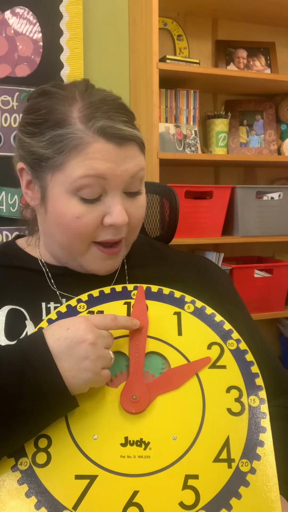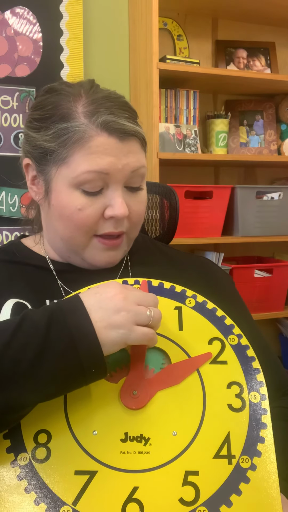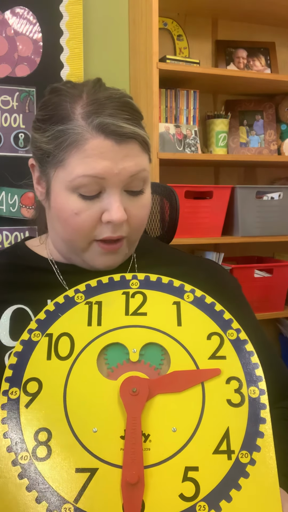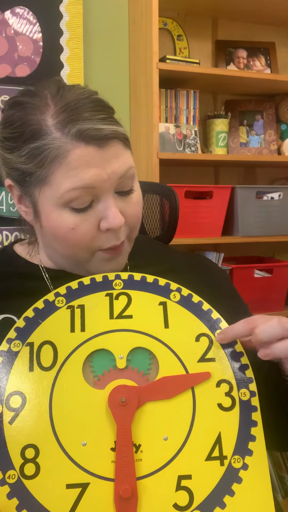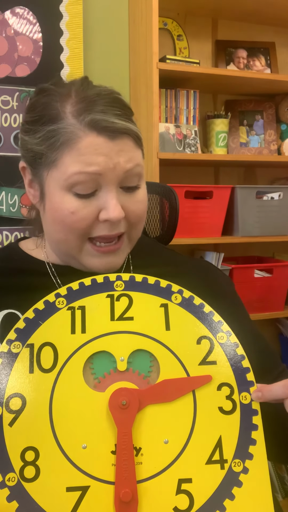Now we don't say 60. 60 minutes have gone by, but really it's 2 o'clock. So if this is 2 o'clock and I go halfway around the clock, see how it's halfway between 2 and 3? It's not 2 o'clock anymore. Now it is half past 2 o'clock.